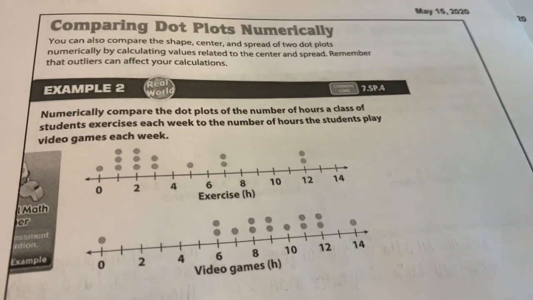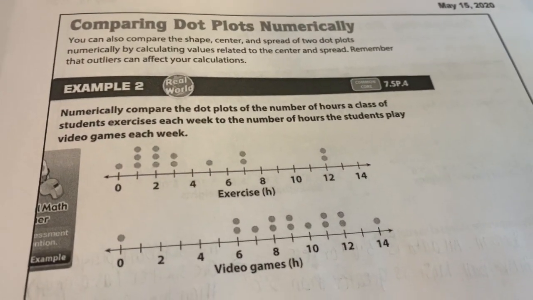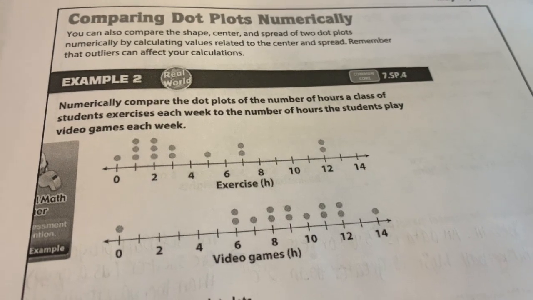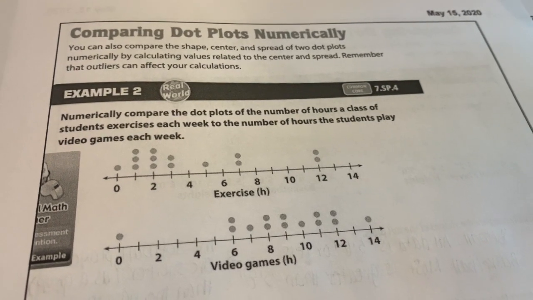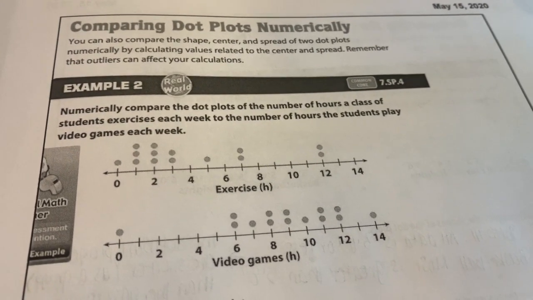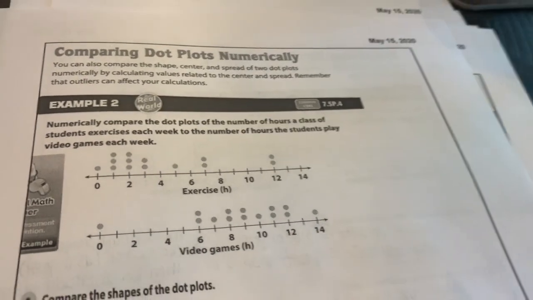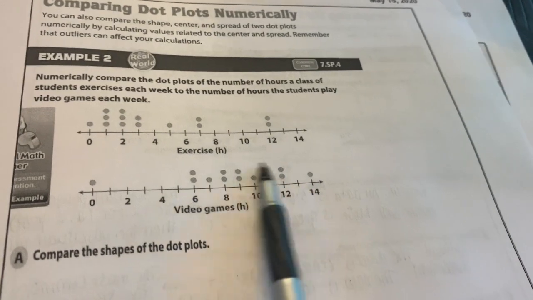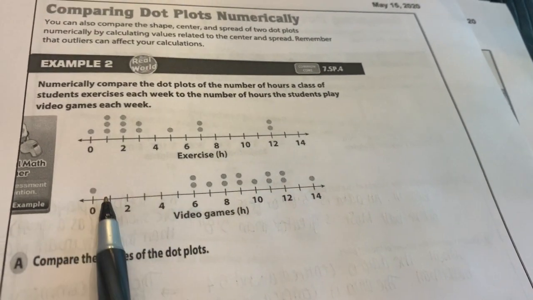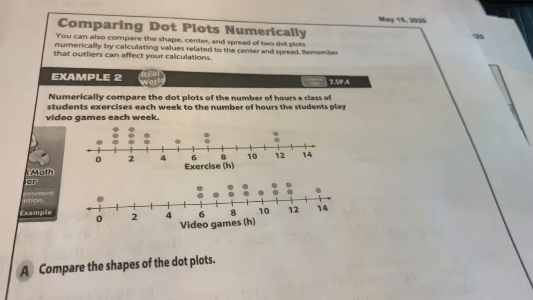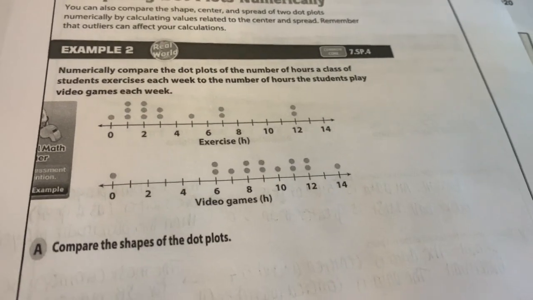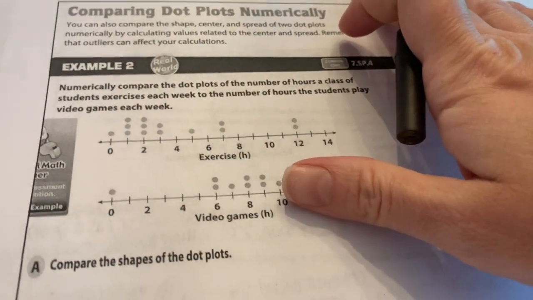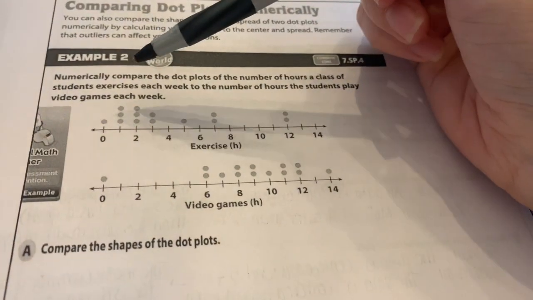We can also compare the shape, center, and spread of two dot plots numerically by calculating values related to the center and spread. Remember that outliers can affect your calculations. If you just look at video game 1, all of the data is here except for 1. One value might really change the calculations that you do. So we're going to numerically compare these.